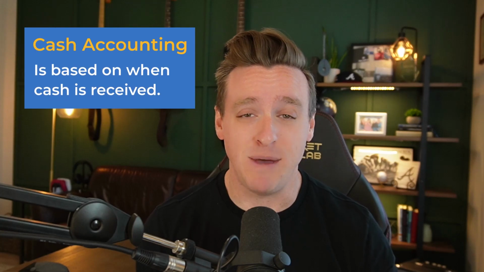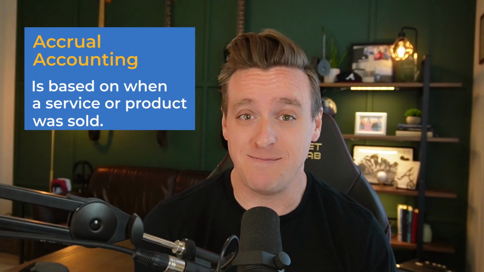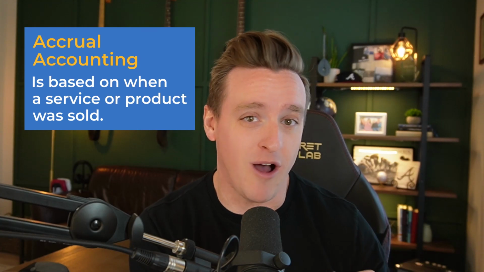The main difference between the two is that cash accounting is based on when cash is actually received. So when a sale is complete and the cash is received by the business. Accrual accounting, however, is based on when the service or product was sold. So when the service was provided or the product was sold is when that money would be accounted for, regardless of whether the cash actually was handed to you at that time.